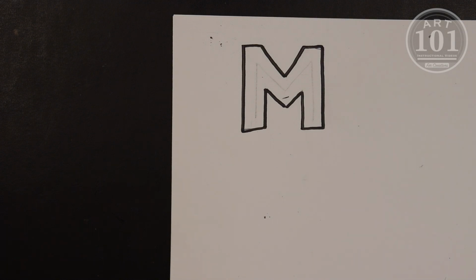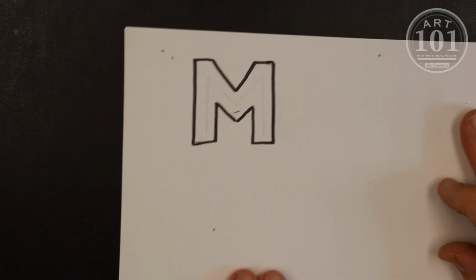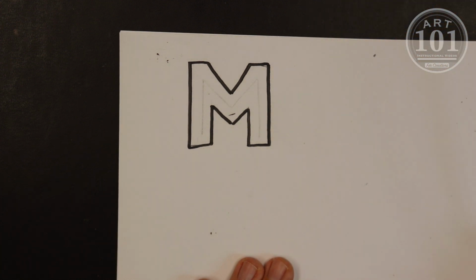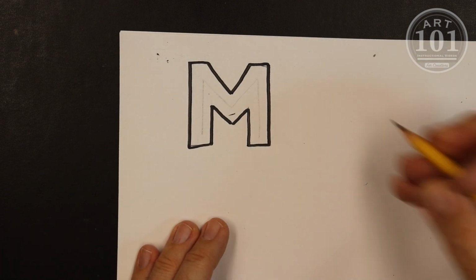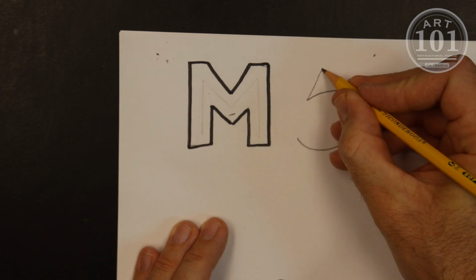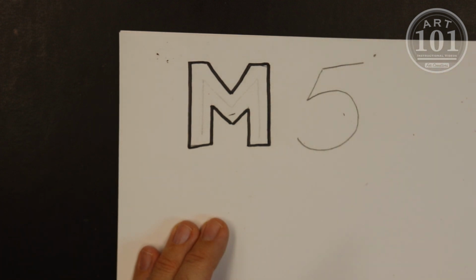Now you can do that with any type of letter of the alphabet or number. Let's try the number 5. We saw number 5 earlier. Let's do a number 5. We'll see if we can do that.